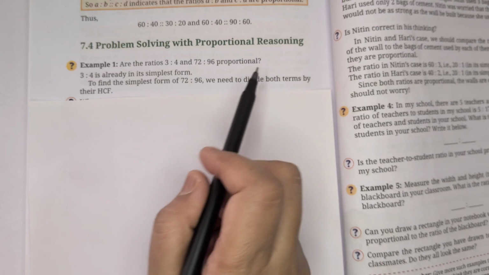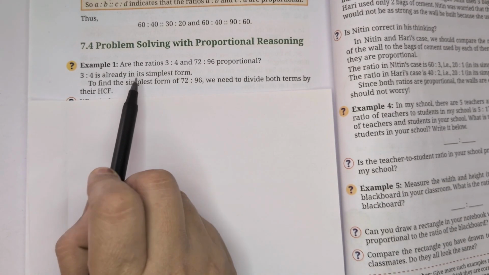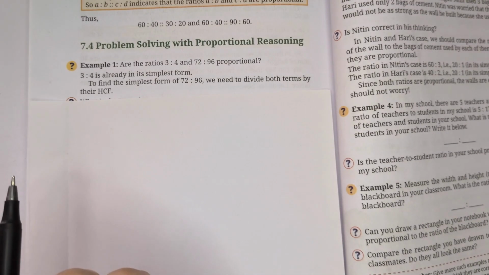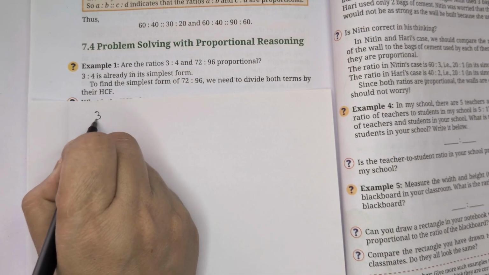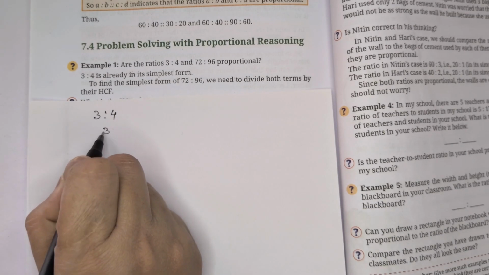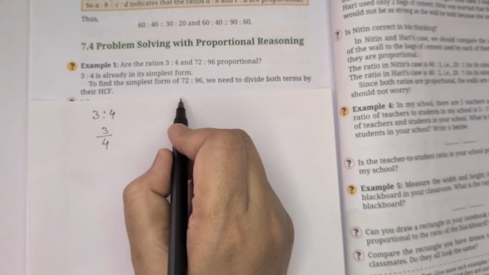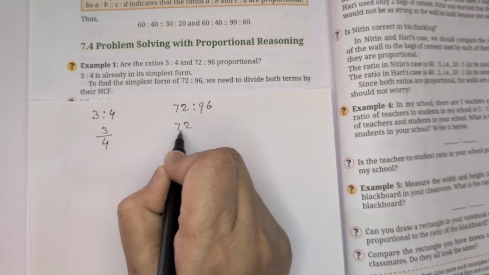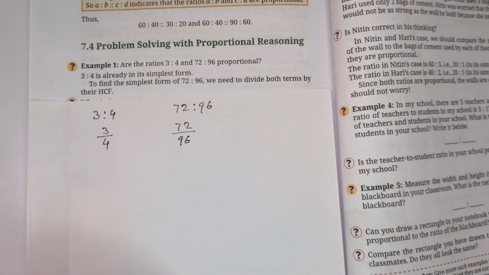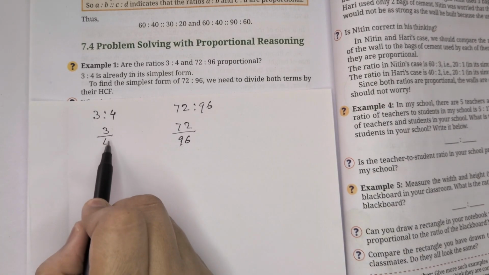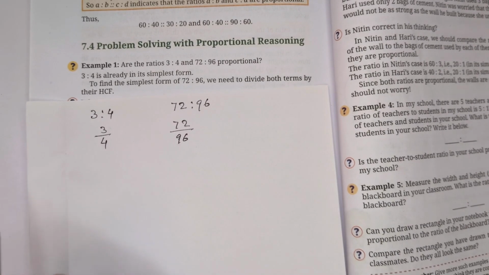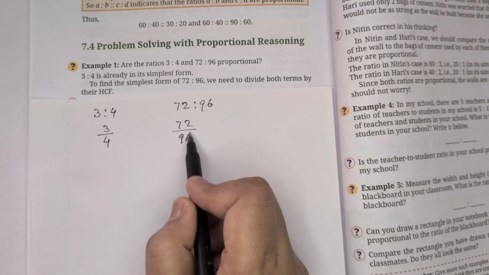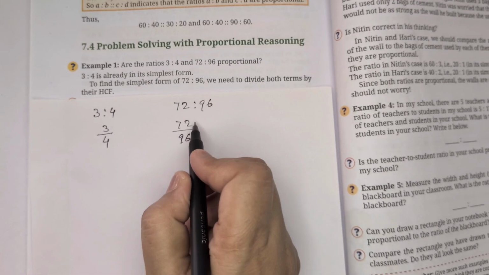Problem solving with proportional reasoning. Example 1. Are the ratios 3:4 and 72:96 proportional? For that, the first ratio is 3:4, that we can write as 3/4. The second ratio is given as 72:96, that we can write as 72/96, but this is not in the simplified form. 3 and 4 do not have any common factor other than 1, which means 3/4 is the simplified form. Here 2 is a common factor, we can see easily. So divide by 2.